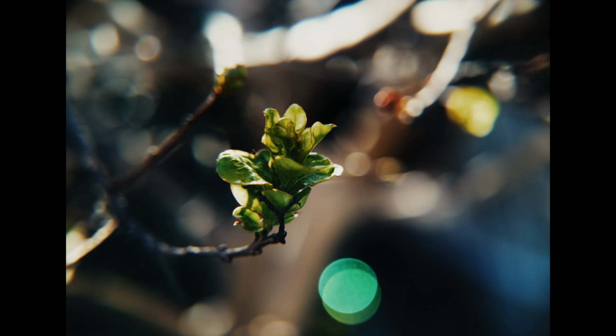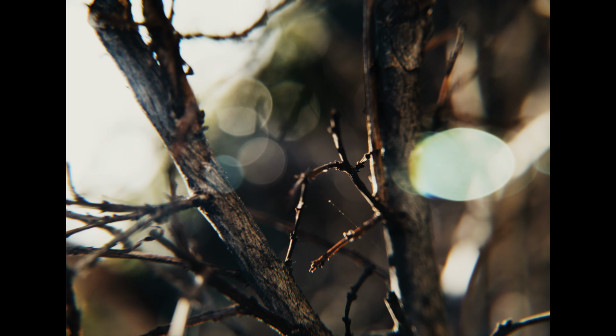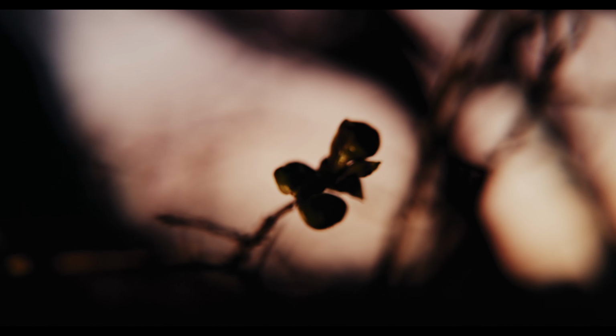This is just too many cooks to create shallow depth of field. However, I'm not too worried about it because A, you've been seeing it this entire time, and did you notice? If you did, comment down below and I will, I don't know, pet my dog.